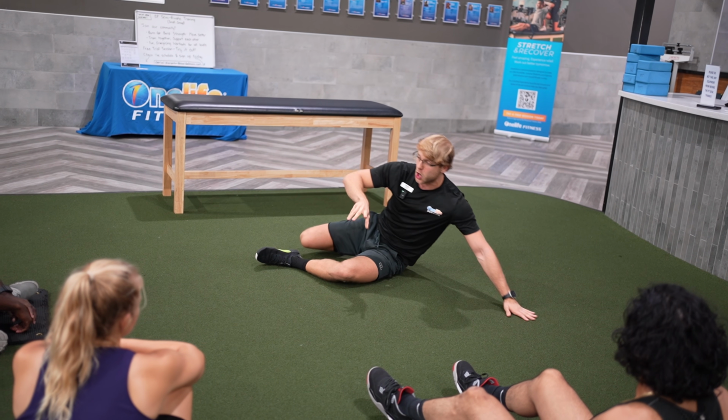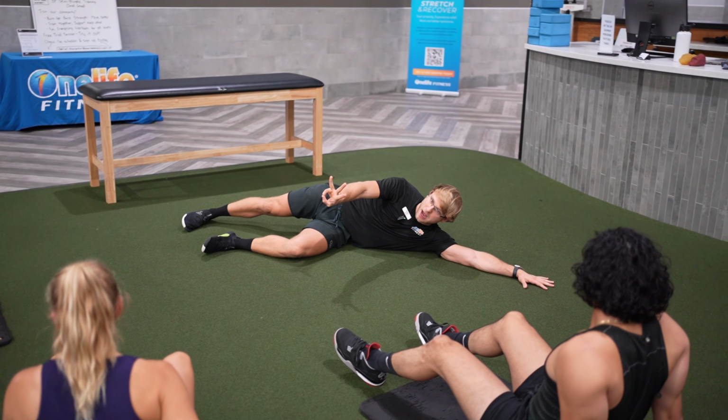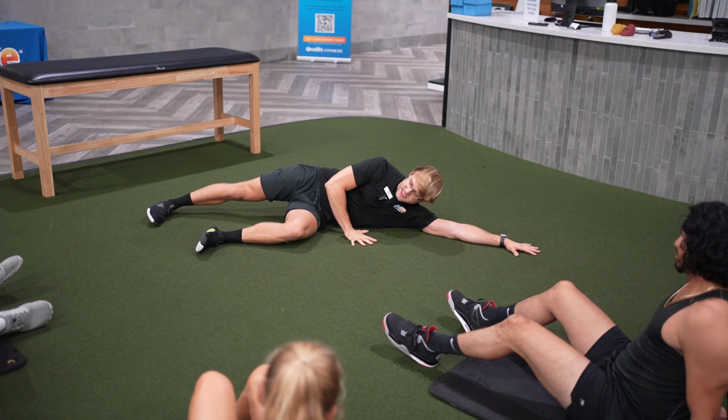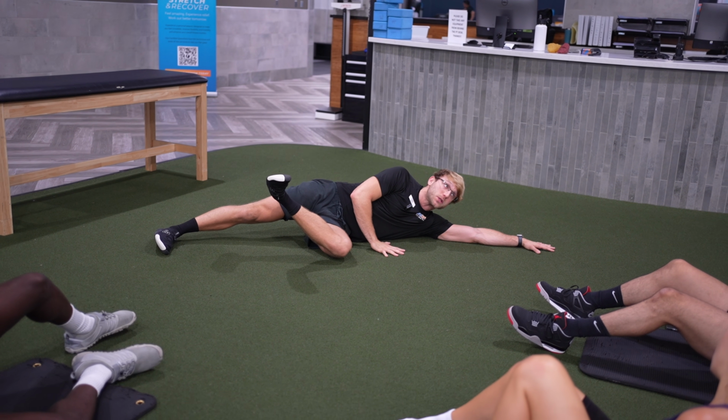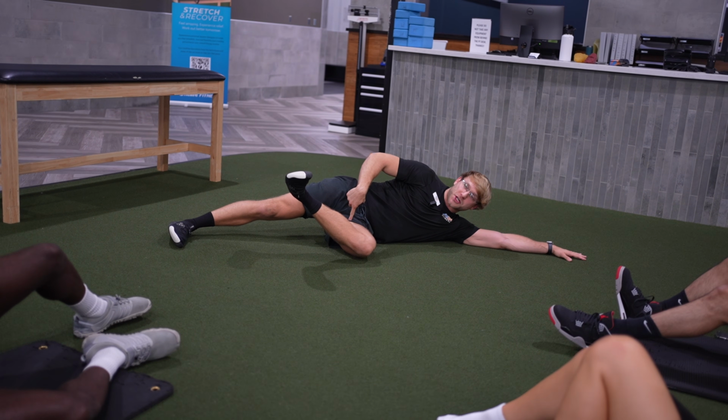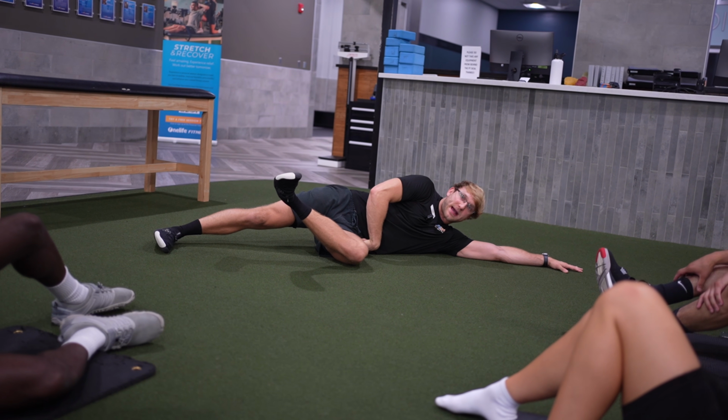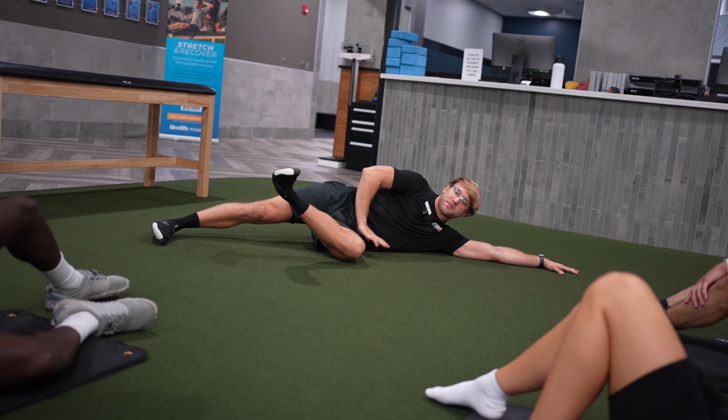I want you guys on your side. You have 3 options though. Option 1 is the easiest, being in this position. You're gonna externally rotate and just hold. I want you to find your adductor. I want you to find your glute max. Just contract. You're doing an isometric hold.